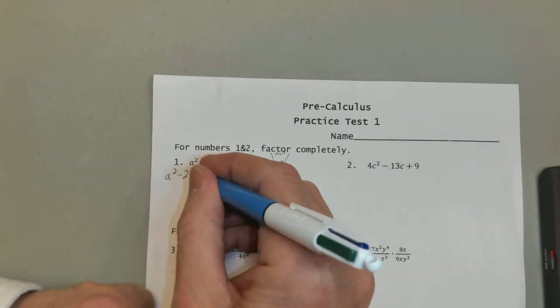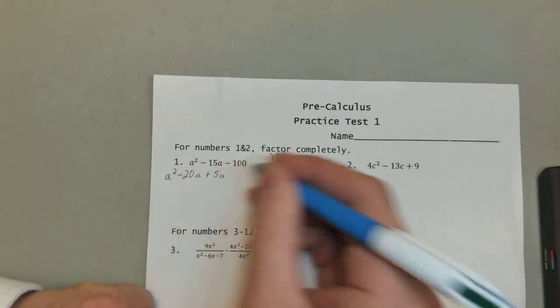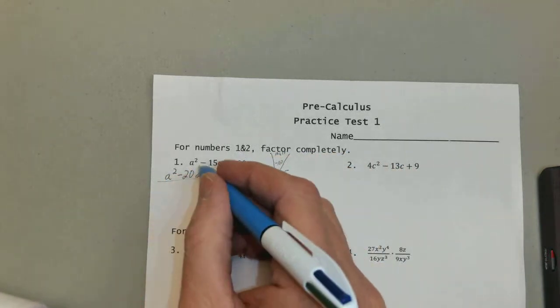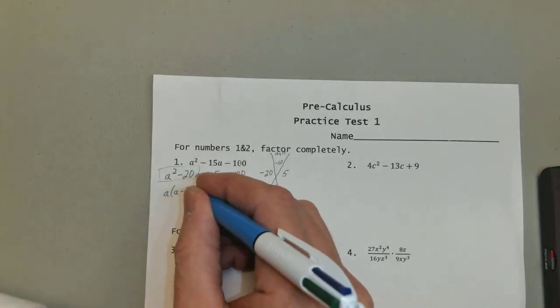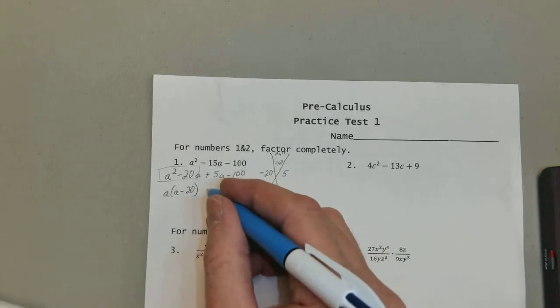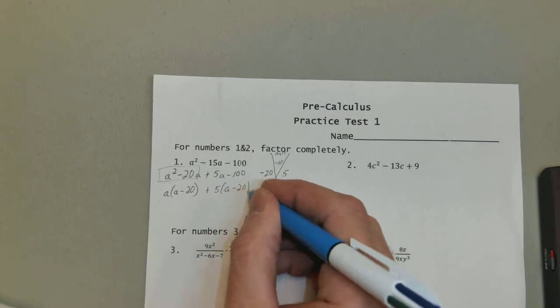I'm going to take a squared minus 20a plus 5a minus 100. All right, GCF there is a, and I get a minus 20 here. GCF here is 5, and I get a minus 20 here.